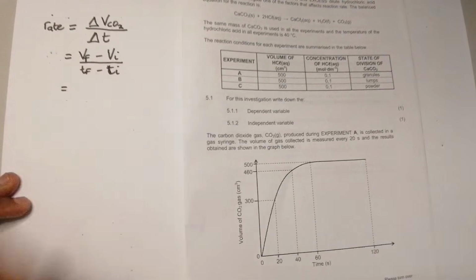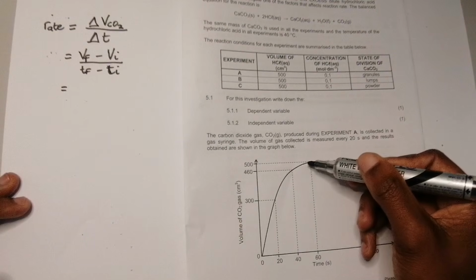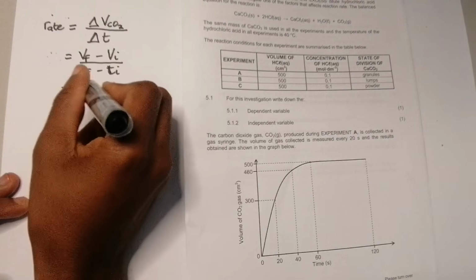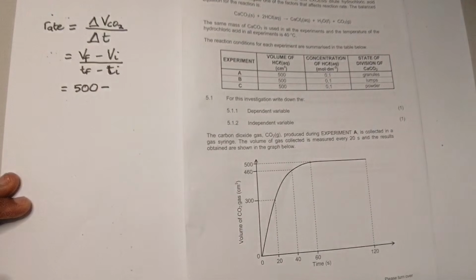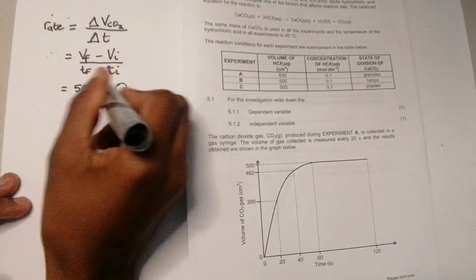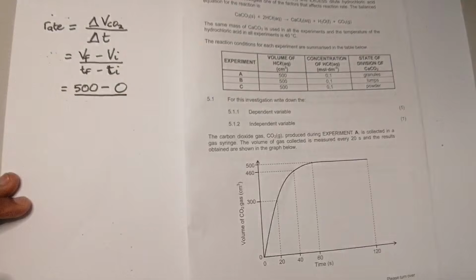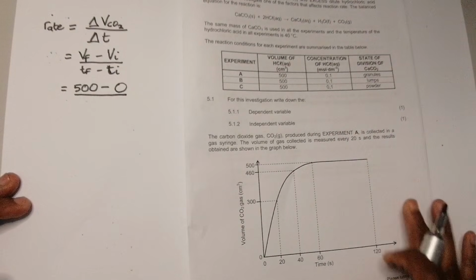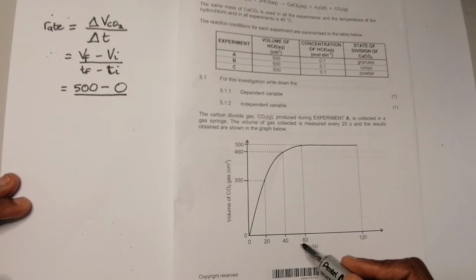So my volume final is that value there, 500. Our final volume is 500, but what about our initial one? Our volume initial was 0, divided by the final time. And this time we are quite fortunate, it's in seconds.